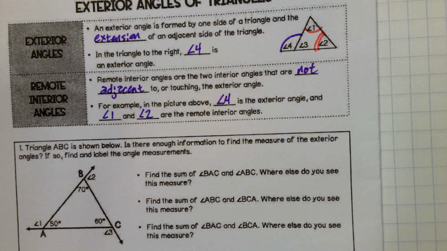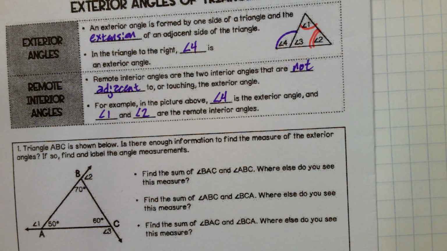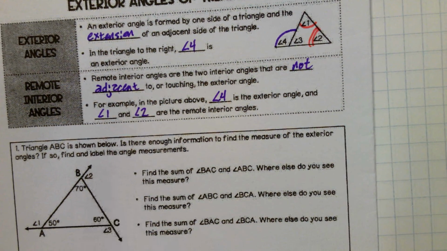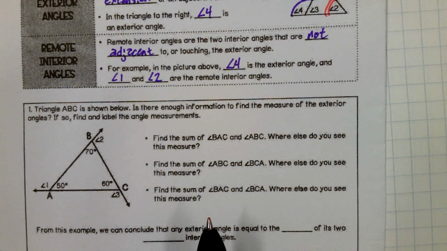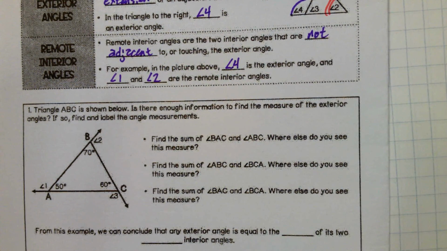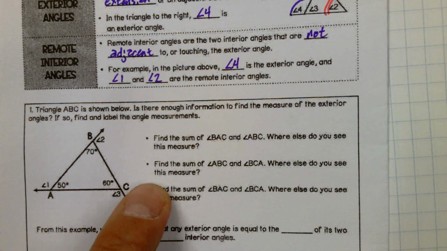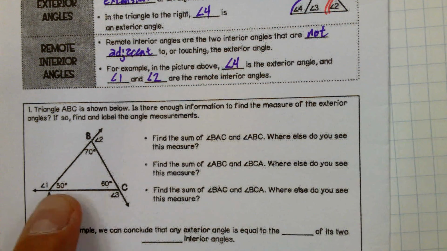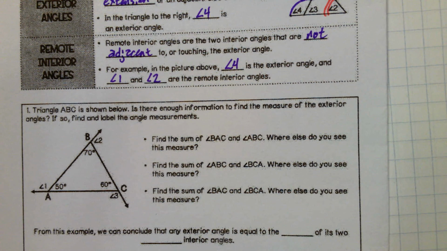So I want to give you some measurements here for angles 1, 2, and 3. Okay, I want you to write these down. So for the next part, we're going to discover the connection between the exterior angles, like angles 1, 2, and 3, and the remote interior angles. Triangle ABC is shown below. Is there enough information to find the measure of the exterior angle? Okay. So here it is.